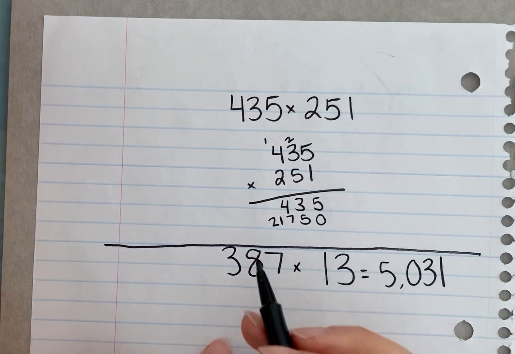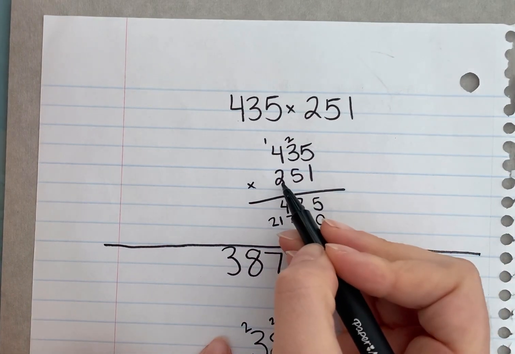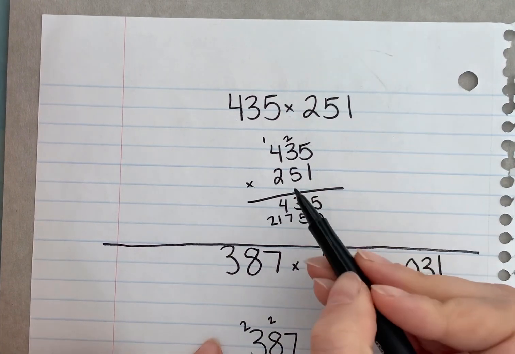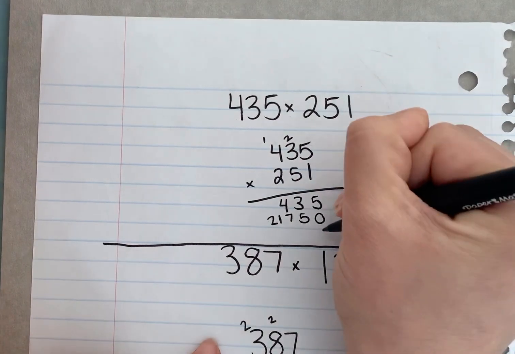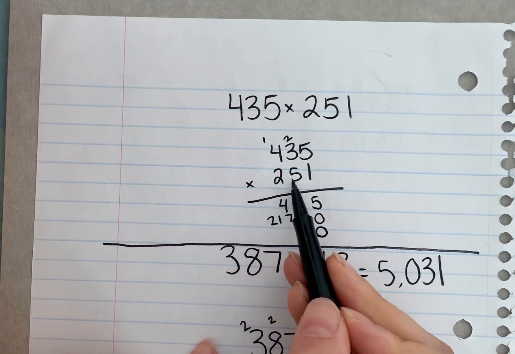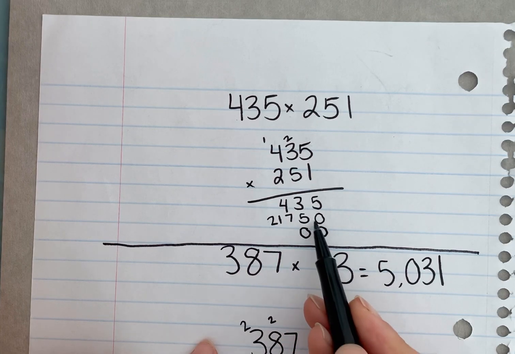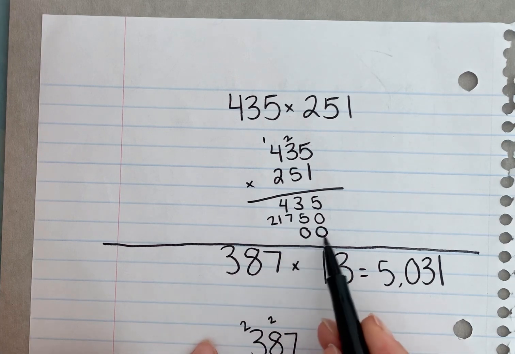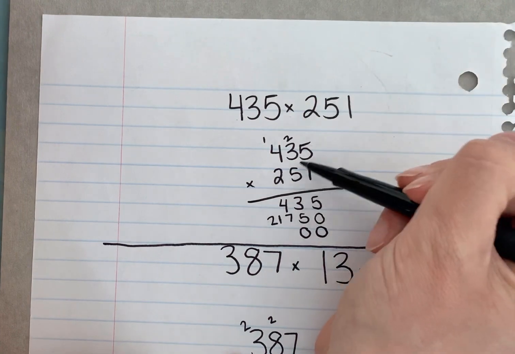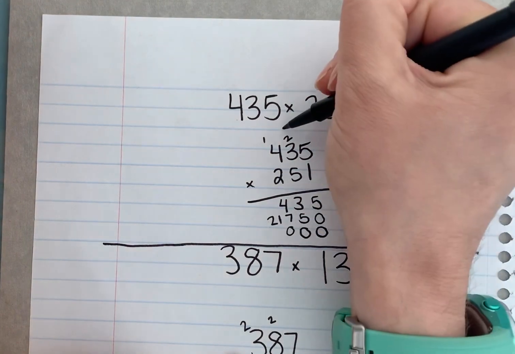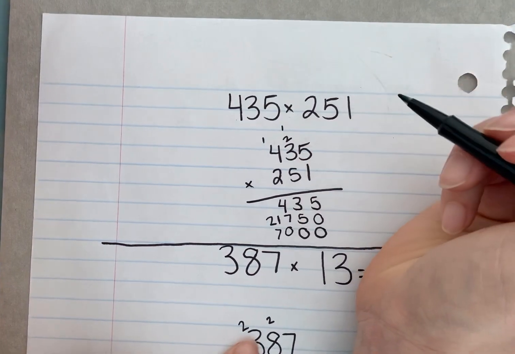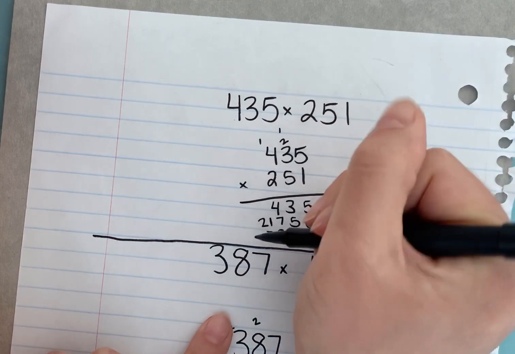All right, now another step. Is this a 2? No. It's really a 200, right? 251. So we have to put 2 zeros because that's a 200, right? To make that 50, we put 1 zero. To make that 200, we had to put 2 zeros before we did any math. Now we can do our math. 2 times 5 is 10. Carry the 1. 2 times 3 is 6. Plus 1 is 7. Should have done this neater, sorry. 2 times 4 is 8.